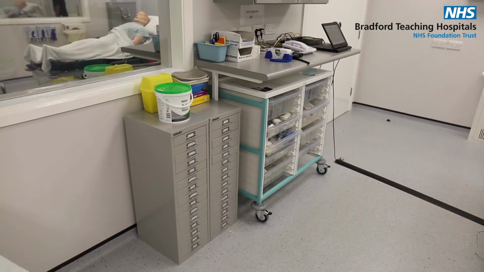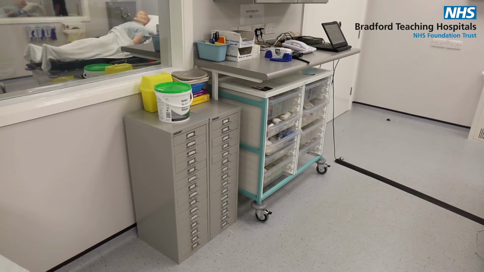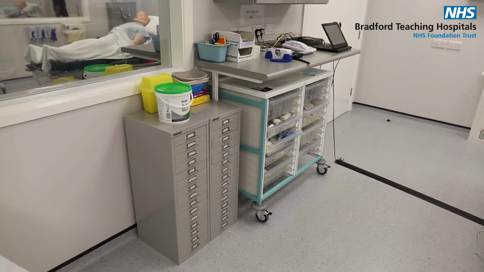All paperwork is kept in these filing cabinets and is available for you to use. For example, we have news charts, drug charts and fluid charts.